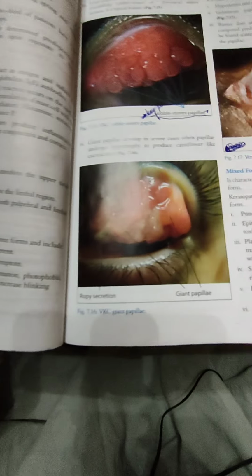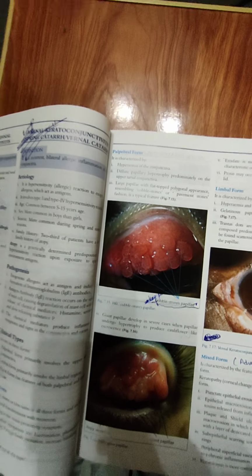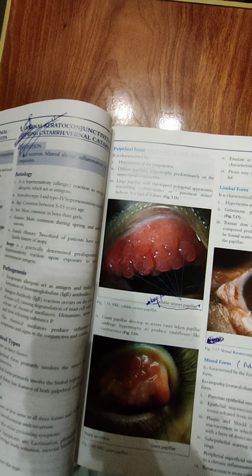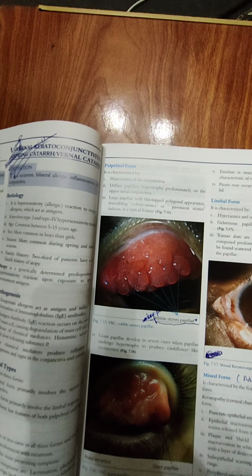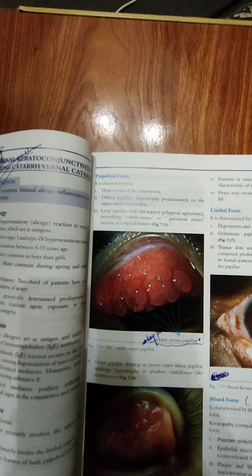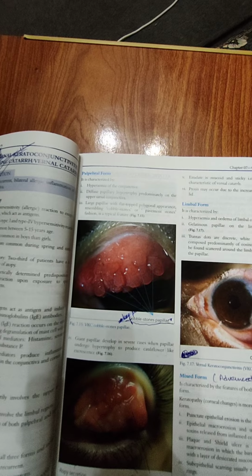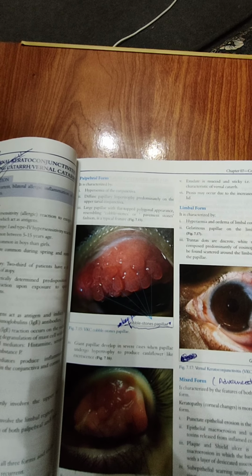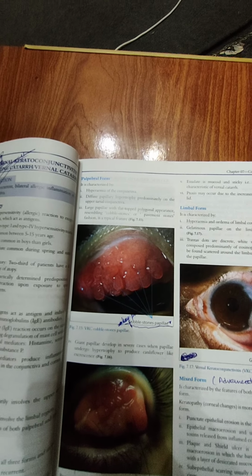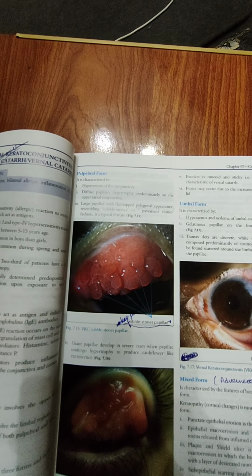Signs: they depend upon the type. Palpebral form: it is characterized by hyperemia of the conjunctiva, diffuse papillary hypertrophy predominantly on the upper tarsal conjunctiva, large papillae with flat-topped polygonal appearance resembling cobblestones and pavement stones.